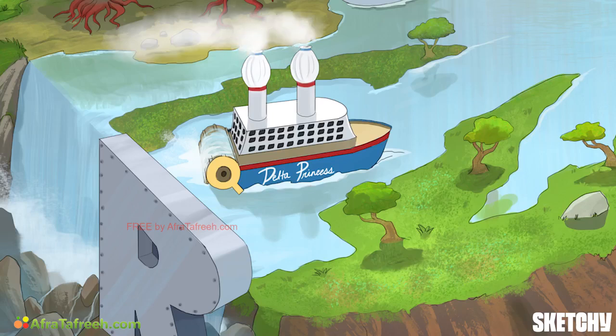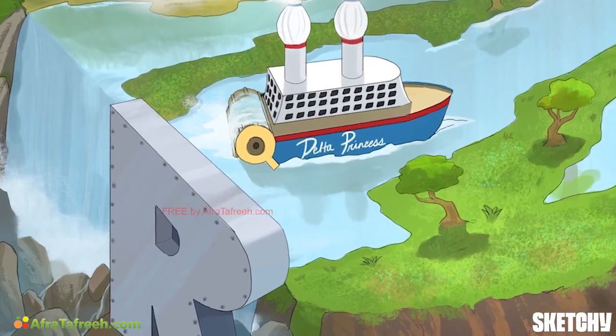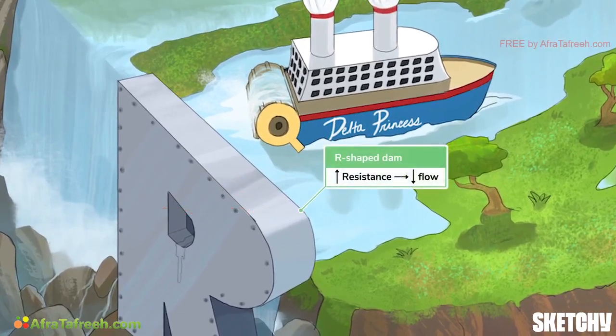Delta P, or pressure gradient, is generated by pumping of the heart. As a general rule, pressure moves from high pressure, i.e. the heart, to low pressure, i.e. the periphery. Resistance in blood vessels impedes the flow of blood.